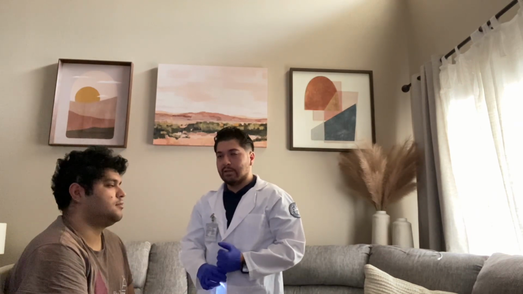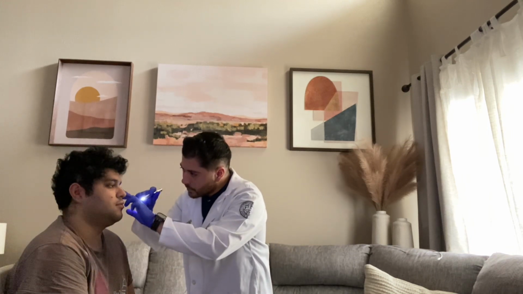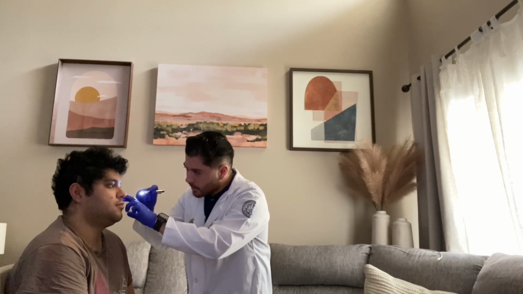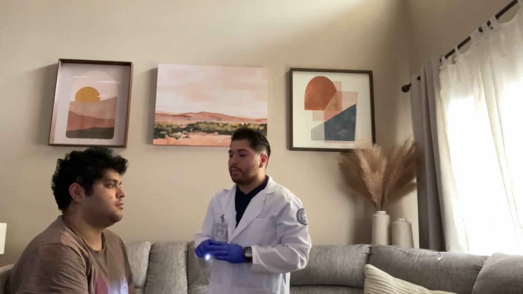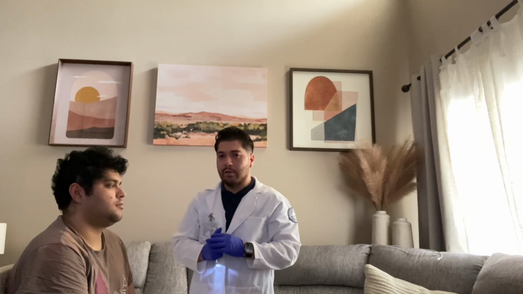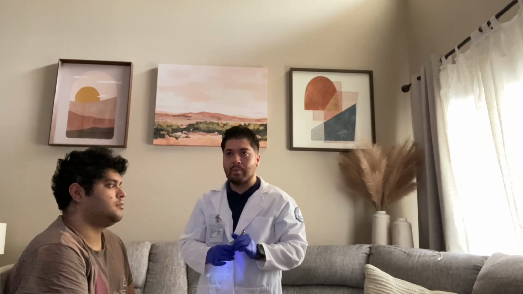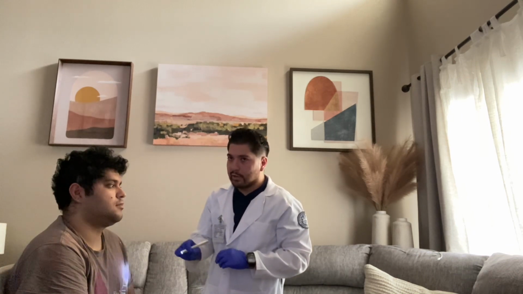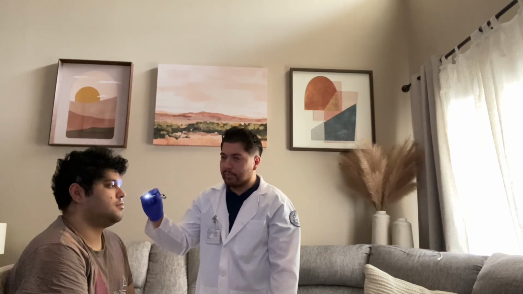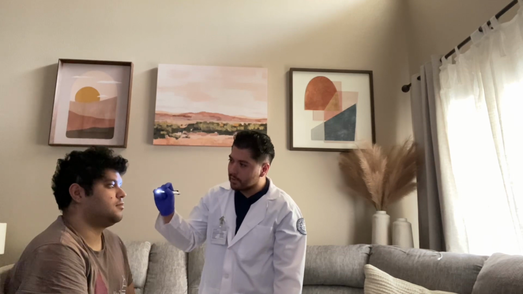And we're going to be looking a little bit closer at the conjunctiva and sclera, making sure there is no drainage, redness, jaundice, anything like that. And we're going to make sure there's no swelling or excessive tearing, which could indicate abnormalities in the lacrimal apparatus. And then we're going to look at the iris, cornea, and lens. Make sure that there's no opacities or cataracts, things like that.